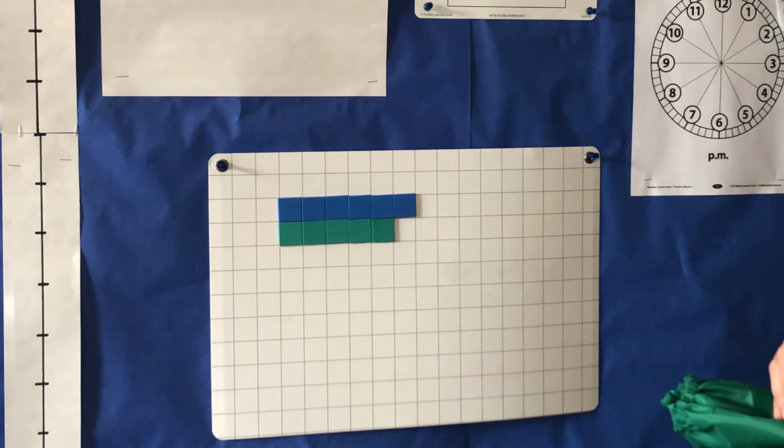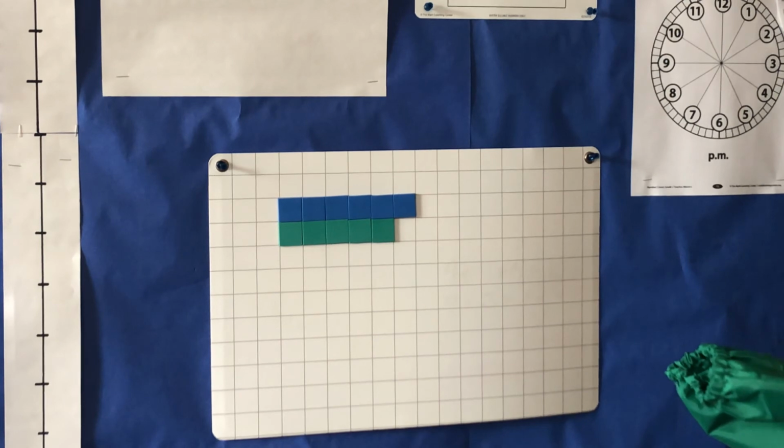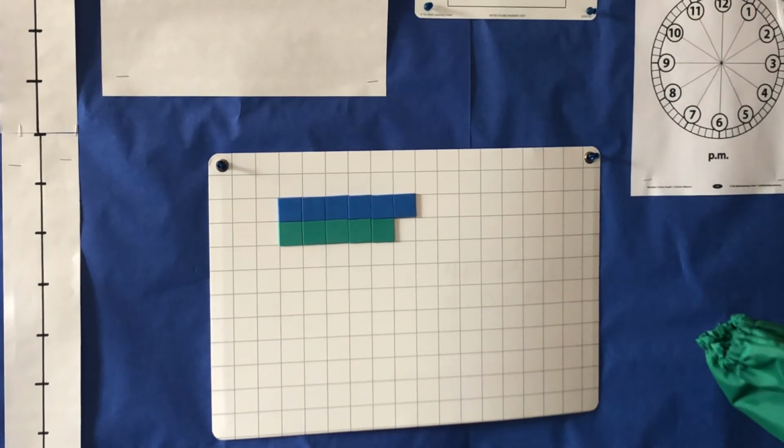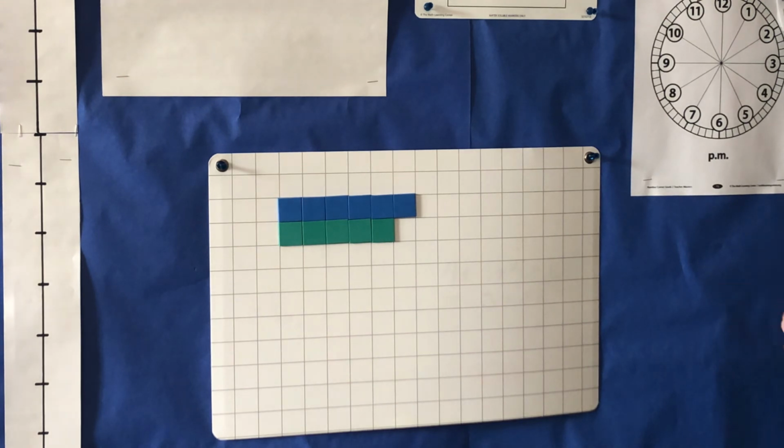All right, that's it for our calendar math today, or I'm sorry, our number corner today. When we come back tomorrow, we'll record these odd and even numbers. Plus, we'll start our big, long, year-long number line that marks every single day of the year.